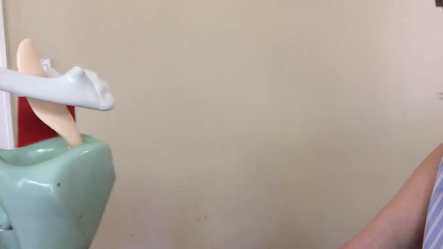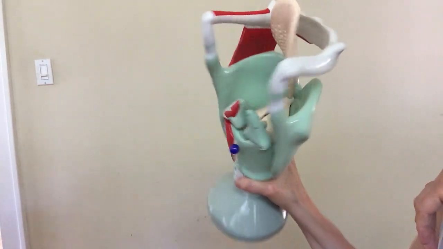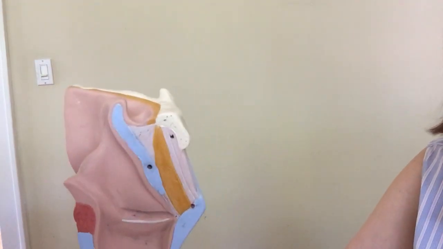All right, now we'll talk about ligaments, which will not be on this because this mostly has the cartilages, and most of the ligaments have been taken off except for a few. So we're going to look at the larynx, all right? And again, the names are very, very logical.